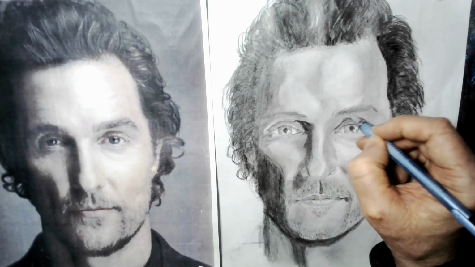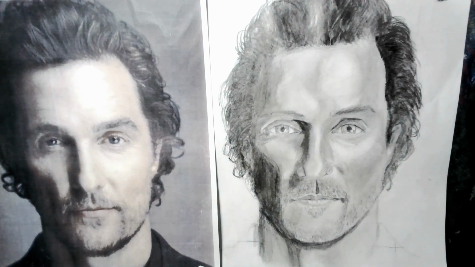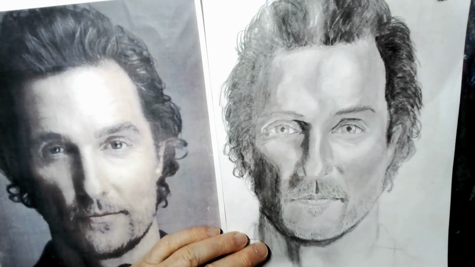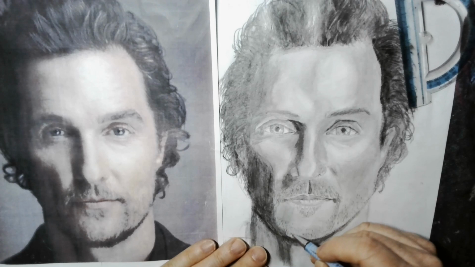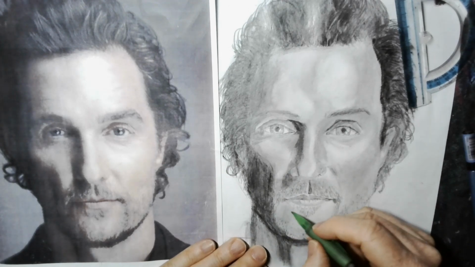Eyebrows. Oh, wait, my arm is going off. I'll work on the eyebrows and I'll come back. Just looked at it from a distance. This area looks good. It looks like it will work. There's more of a shadow here. I'm going to make it a little bit darker.